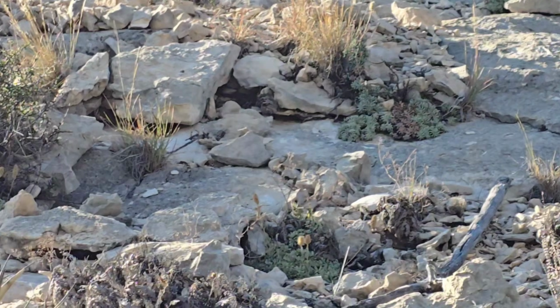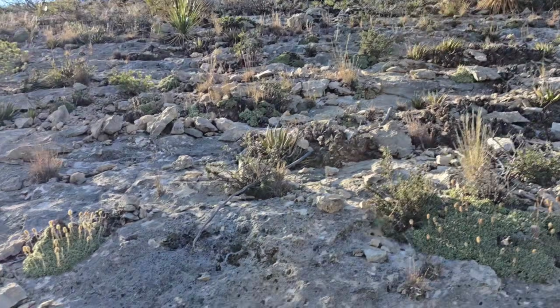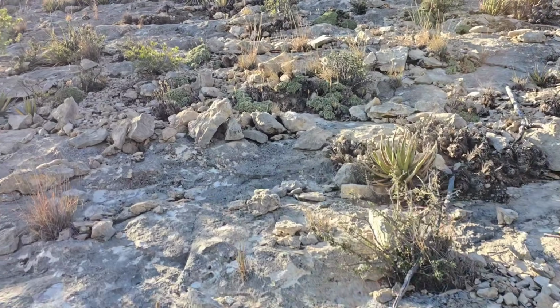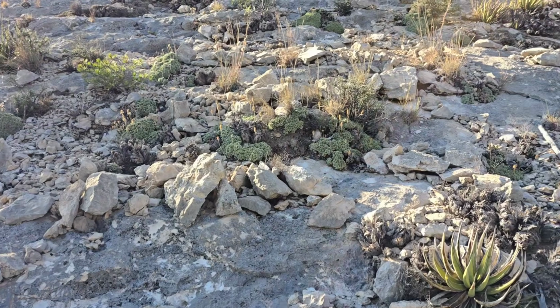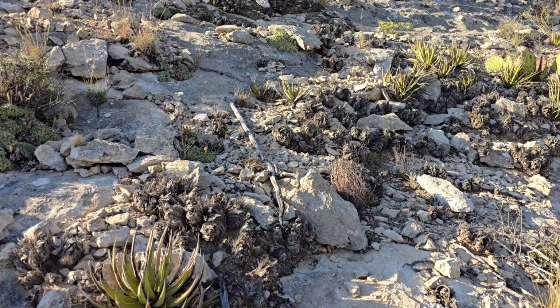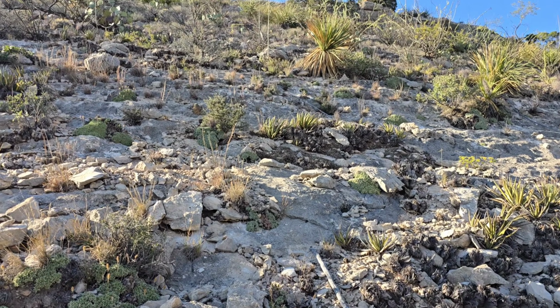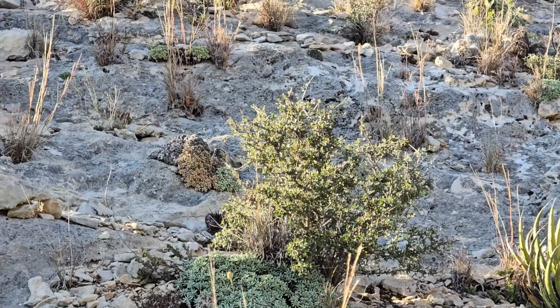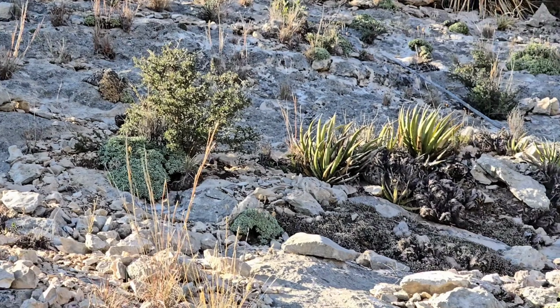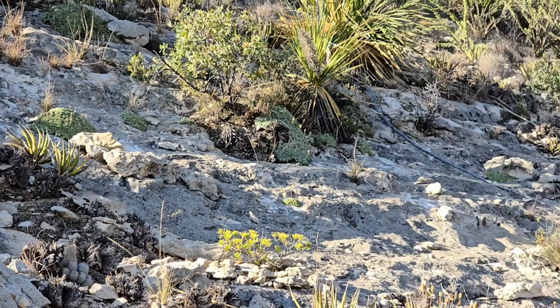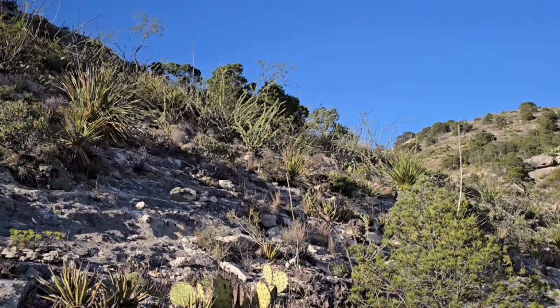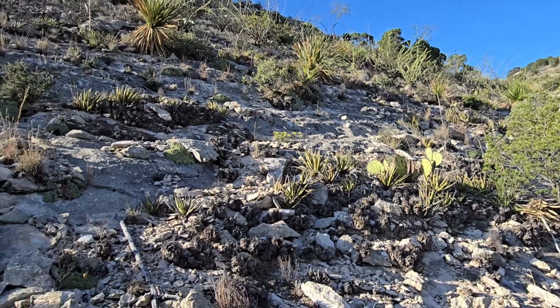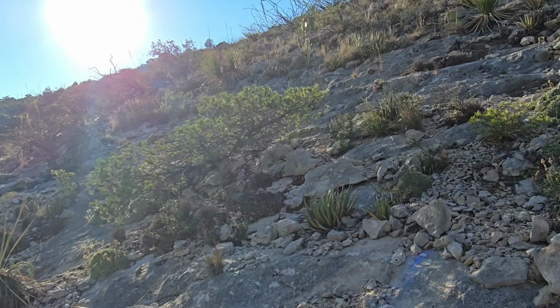Selaginella lepidophylla. Quercus muehlenbergii, all kinds of cool oaks. Where's that Thelesperma? Astrolepis. We got a lot of nice stuff here. Oh, there's that Ceanothus too. Pauciflorus. You know, these wasps are really kind of a lot. Ocotillos coming out. Come on, guys, take it easy.